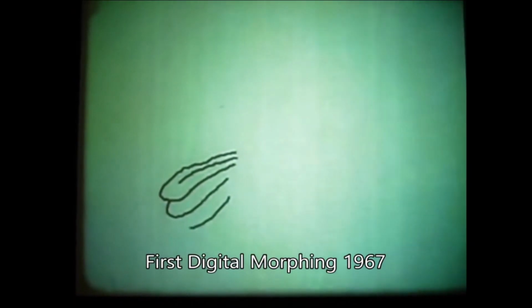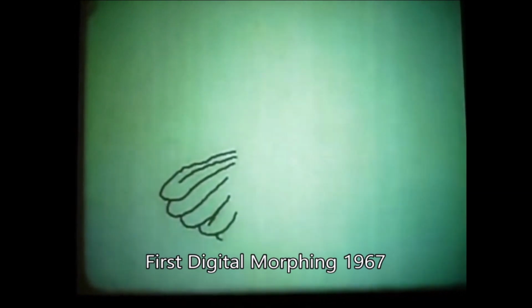Today we're going to take a look at tech before its time. Computer graphics. Computer graphic animation during the 60s. This one here is really cool. 1967, first digital morphing. What you're about to see is really cool.